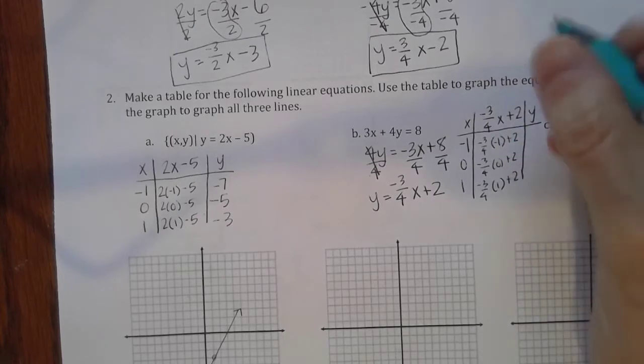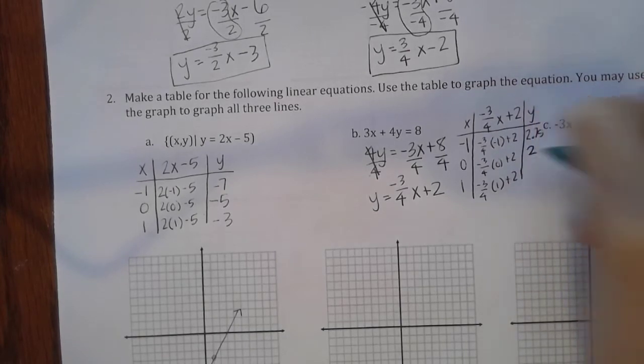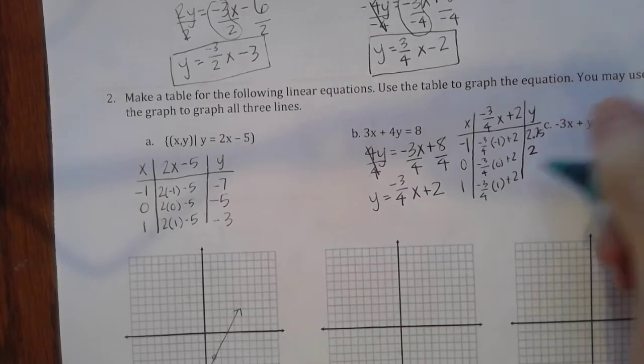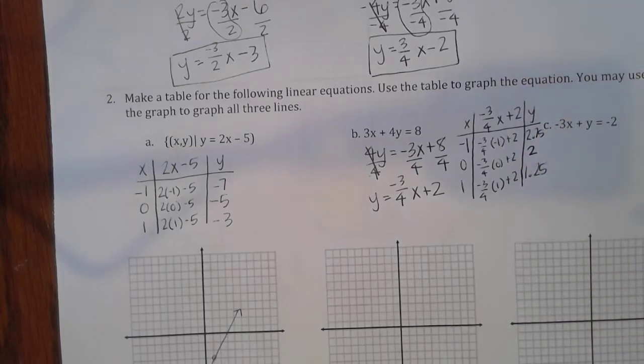This is going to give me about 2.75. This is going to give me about 2. And this is going to give me about 1.25. Actually, I prefer decimals if you're trying to graph points, so you know exactly where it is.